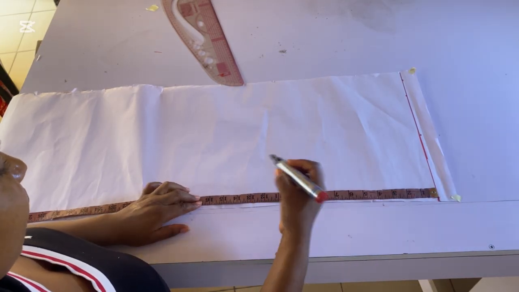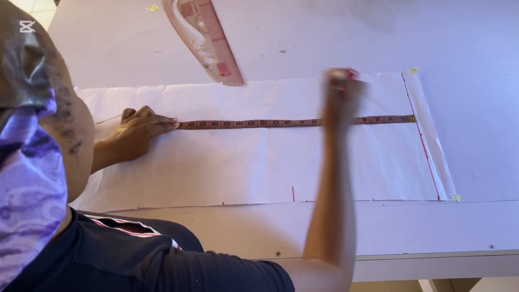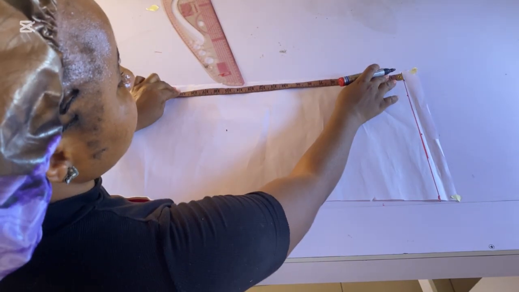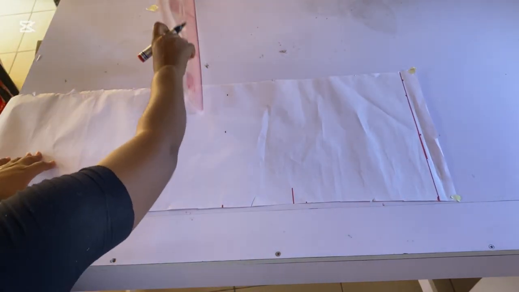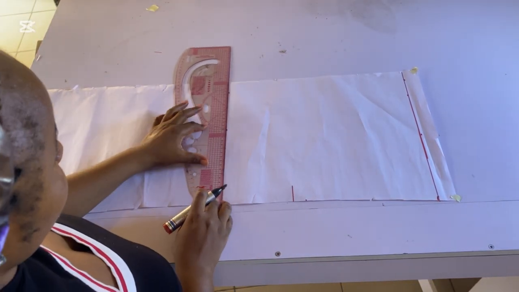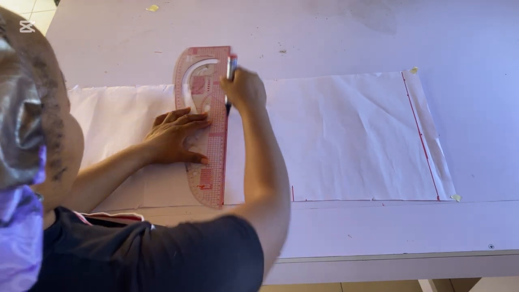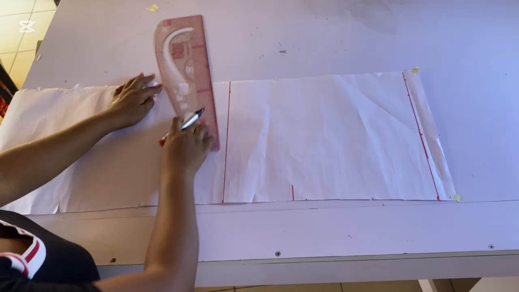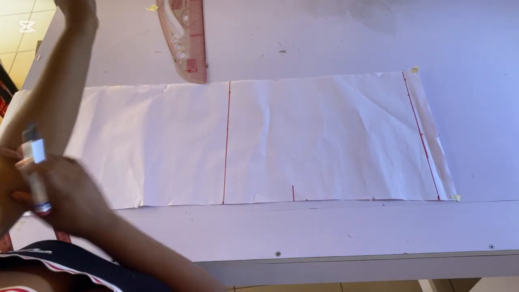My front half length is 17 inches, while my back half length is 15 inches, okay? Now let me take this again. My front half length is 17 inches and my back half length is 15 inches. So I went from my shoulder line to mark my back half length, which is 15 inches, and that's it.